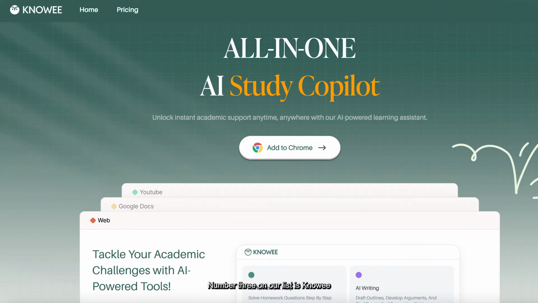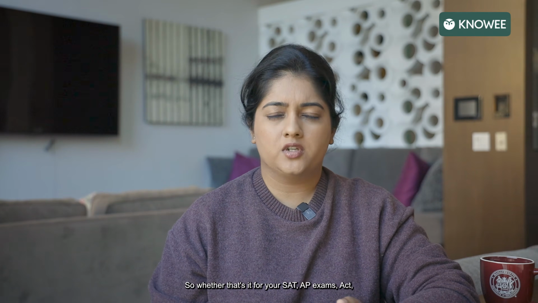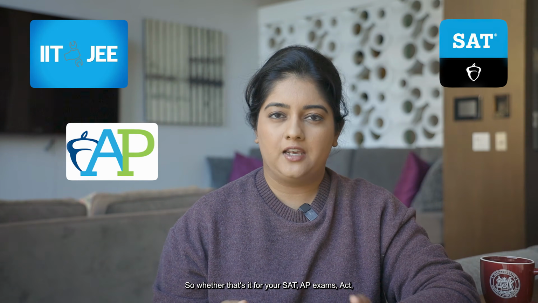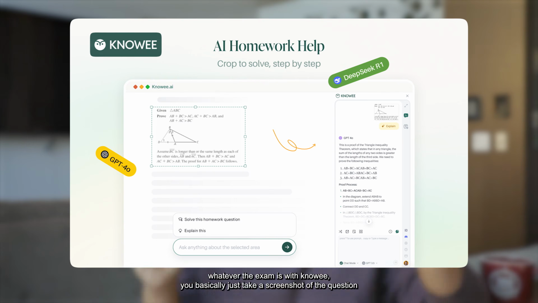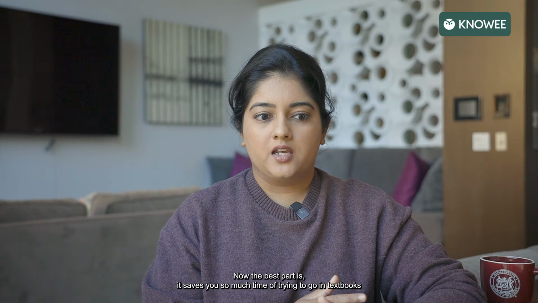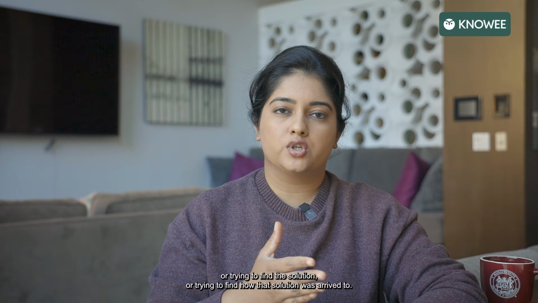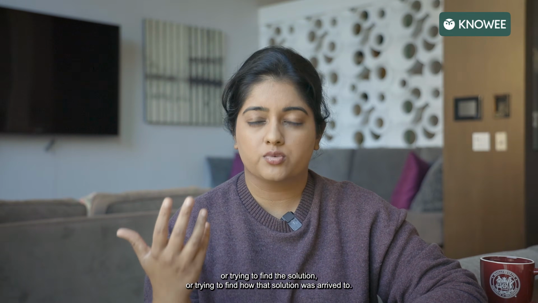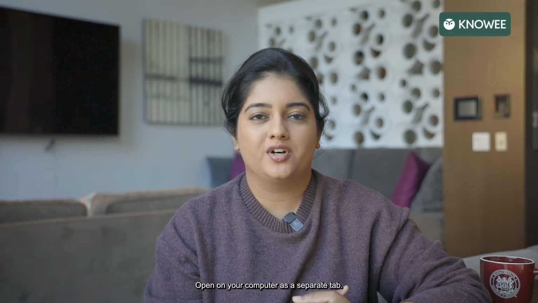Number 3 on our list is Knowee. Now this is perfect if you are trying to prep for any exam. So whether that's IIT JEE, your SAT, AP exams, ACT, whatever the exam is, with Knowee, you basically just take a screenshot of the question, and it doesn't just give you the answer, it gives you an explanation of how that problem was solved. Now, the best part is it saves you so much time of trying to go in textbooks or trying to find the solution or trying to find how that solution was arrived to. All of this can just be done with this tool open on your computer as a separate tab.